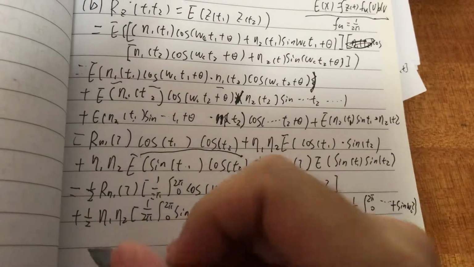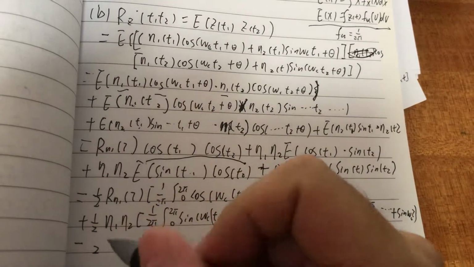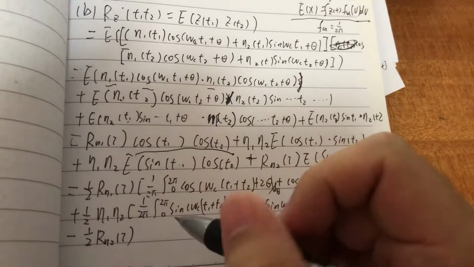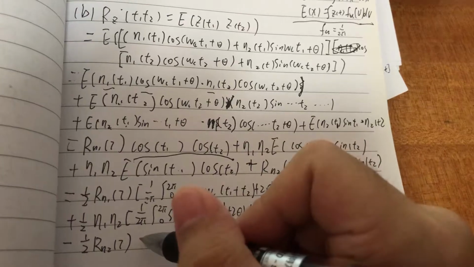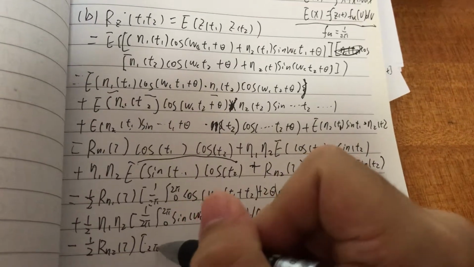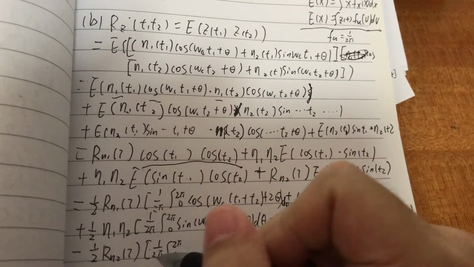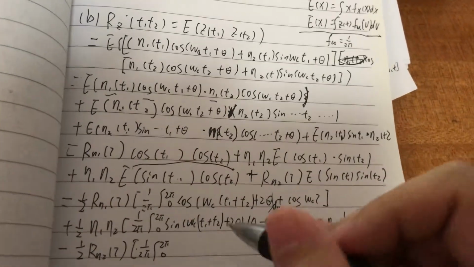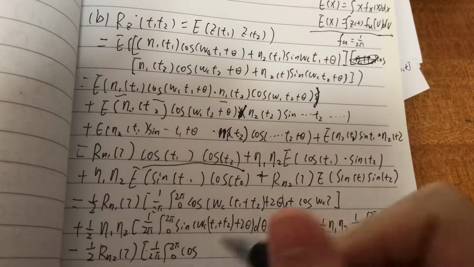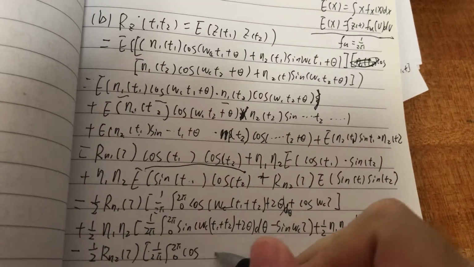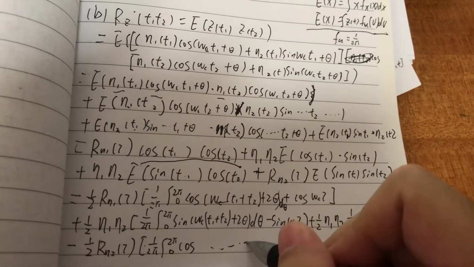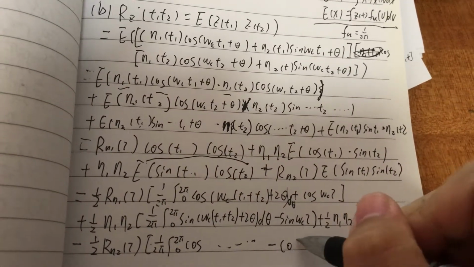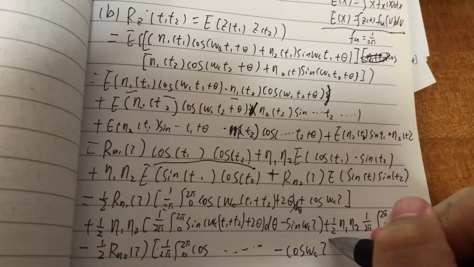The last one is half R_N2(tau) times 1 over 2 pi, integral 0 to 2 pi, with all the things the same, and the only difference is minus cosine(wc tau).